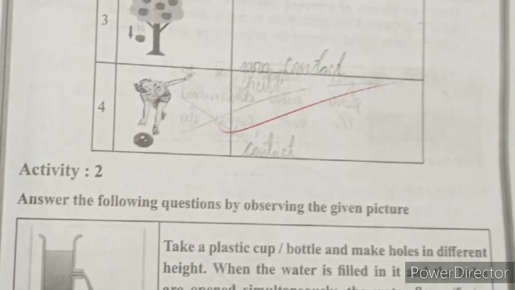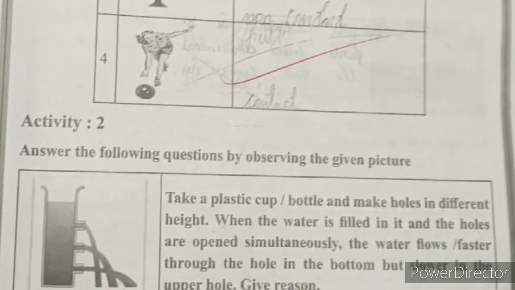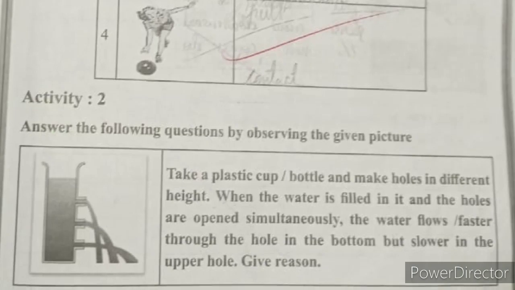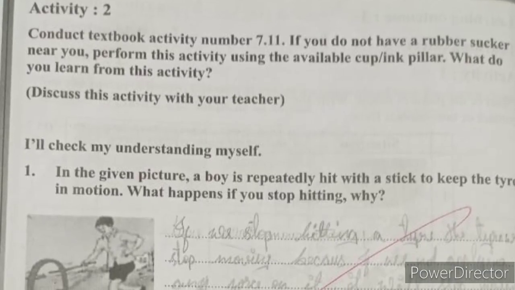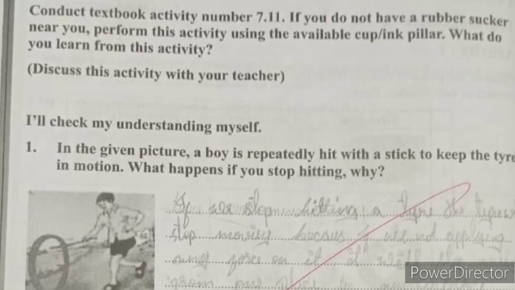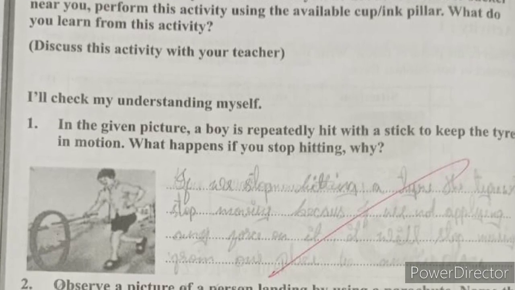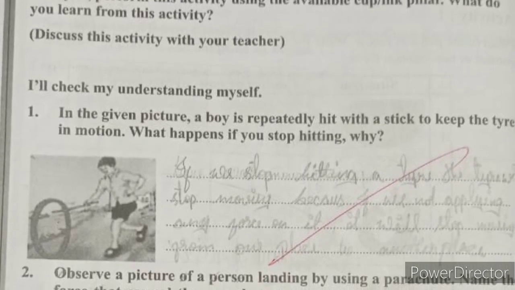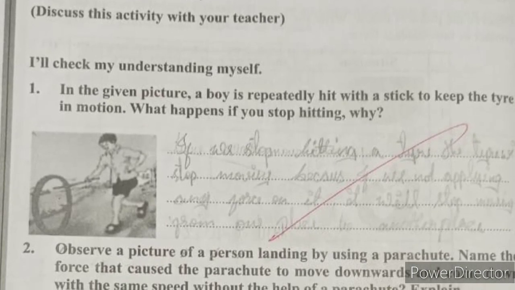Activity number 2, answer the following questions by observing the pictures given. Here a picture is given. On that you have to write this activity. Next, activity number 2, conduct textbook activity number 7.11. If you do not have a rubber sucker near you, perform this activity using an available cup or ink pillar. What do you learn from this activity? You have to refer to your teacher and write it down. Next, I'll check my understanding myself.